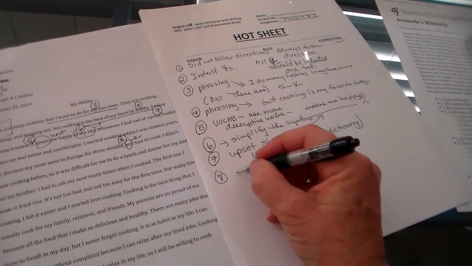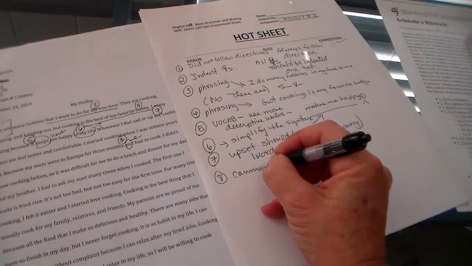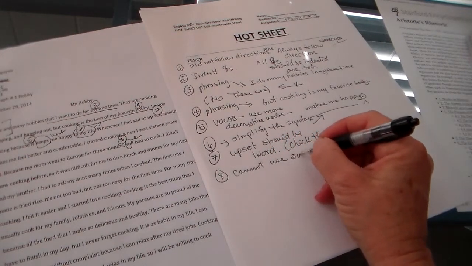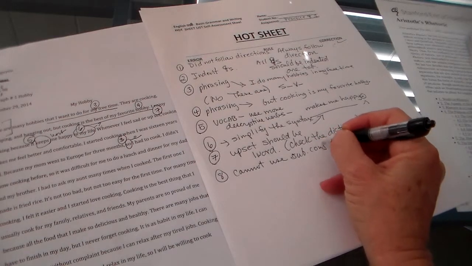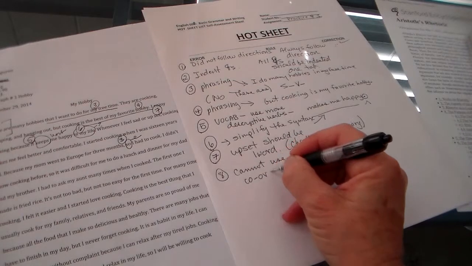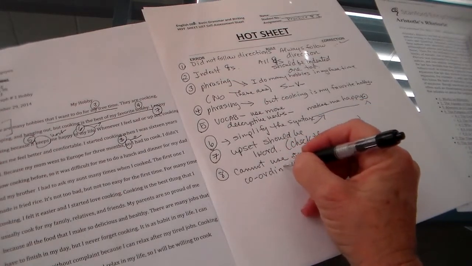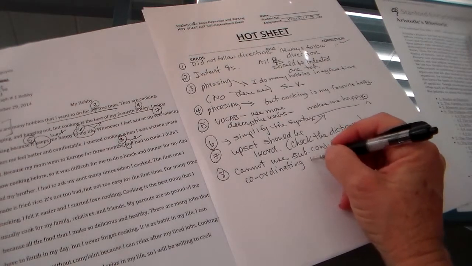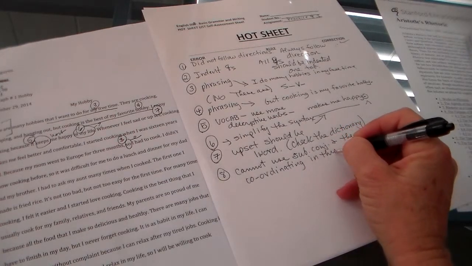Okay, so what is the error? You cannot use the subordinate conjunction and the coordinating conjunction in this type of structure.